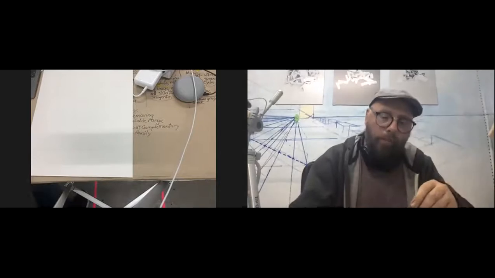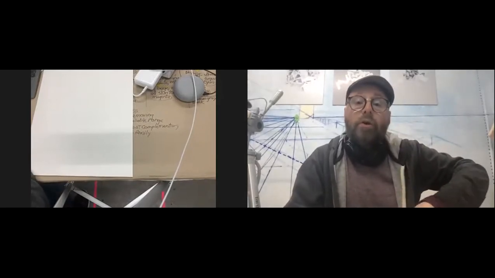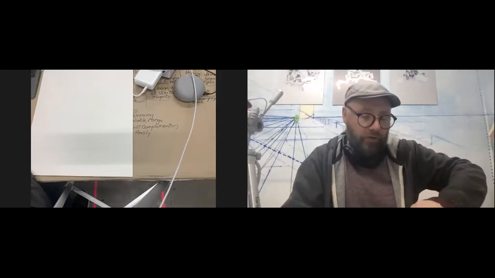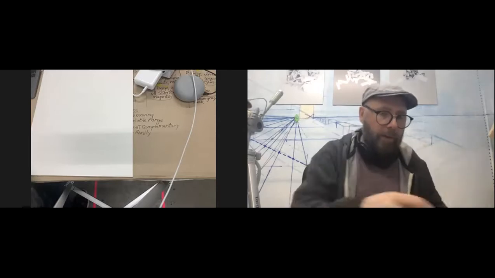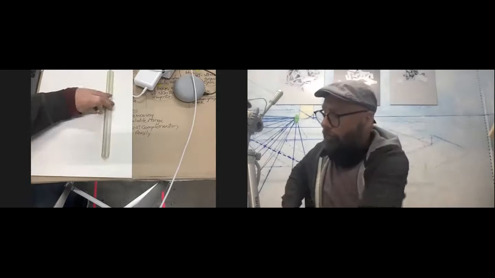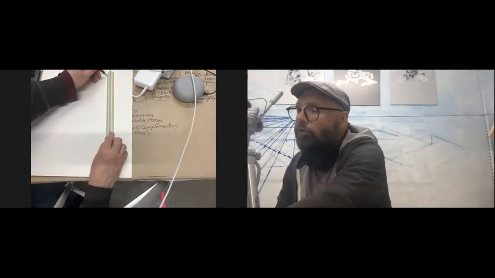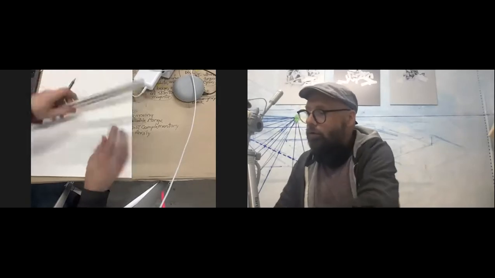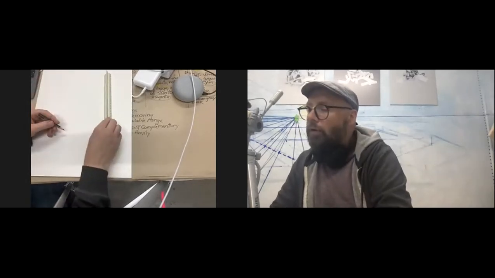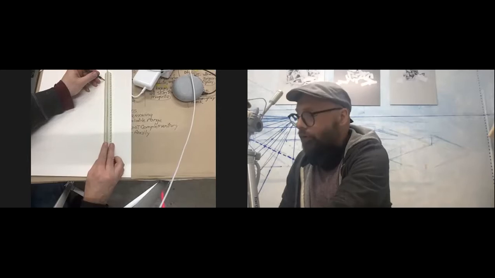Okay, so if you've got a canvas board or something more permanent, you don't have to do this first step because you can just use the edge of your canvas. But if not, I recommend doing it this way, which is the very first thing is to just make a rectangle on the paper. You'll see why that's helpful when we do the next steps. Okay, so just watch me for a second and I'll walk you through everything.